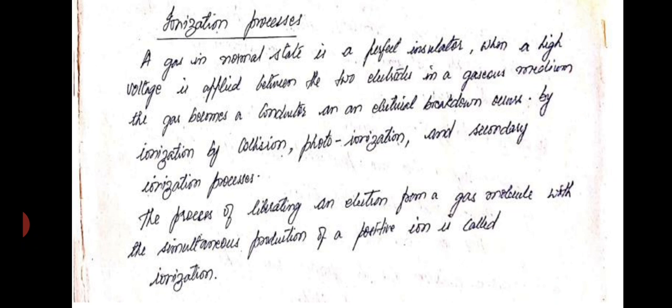How does it occur? What are the criteria? What are the hidden things behind this? That is by ionization by collision, photoionization, and secondary ionization process. These are the three important areas where a student at this level, the 7th semester of high voltage engineering, has to focus, on what leads to the breakdown process: ionization by collision, photoionization, and secondary ionization process.